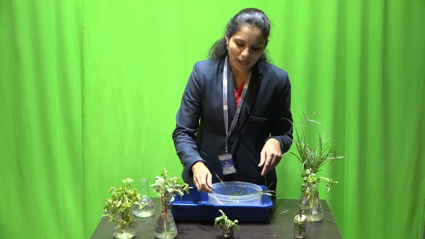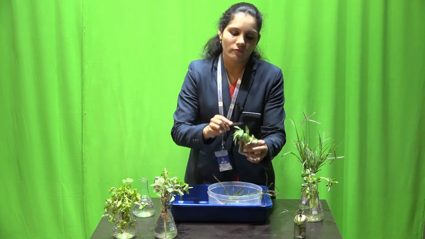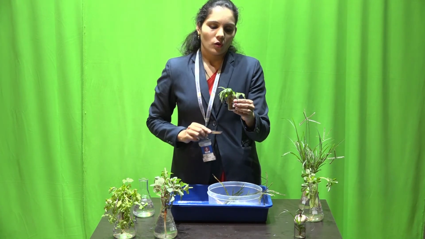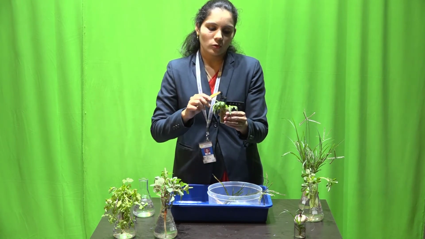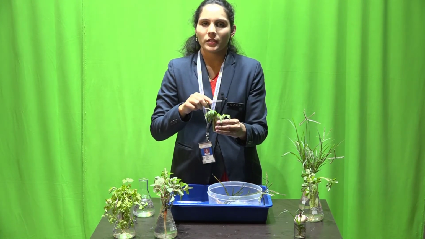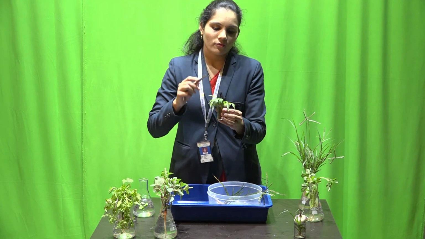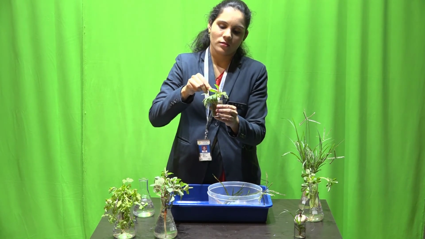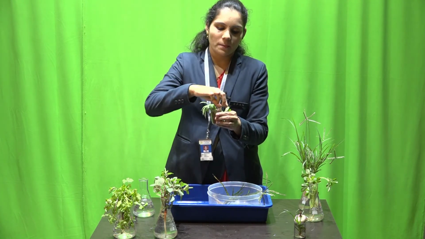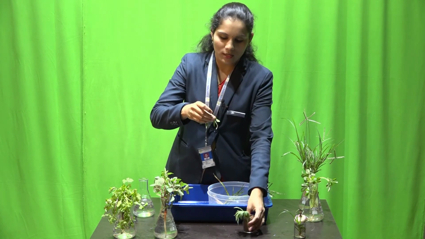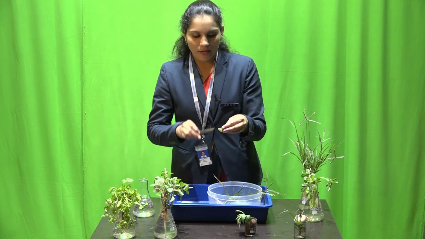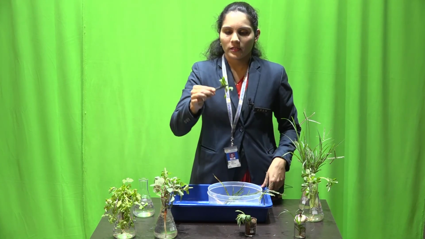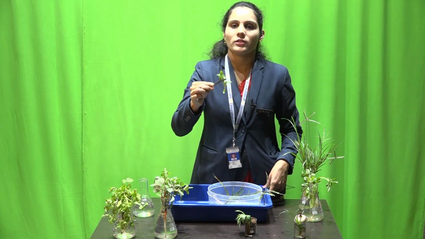I have two plants here, students. One plant with the root and one plant without root. Here I am trying to pull out and uproot the plant. Let us see which plant I can easily uproot. See here, students, this is the plant without root. You can see this plant does not have any kind of root here. So, I can easily uproot this plant because it does not have any roots.